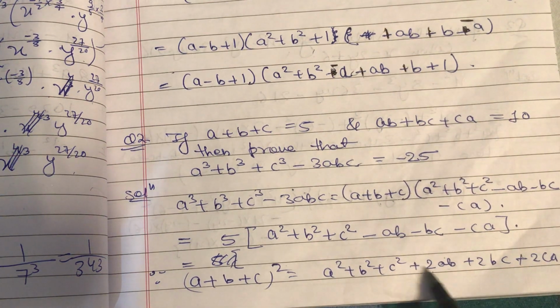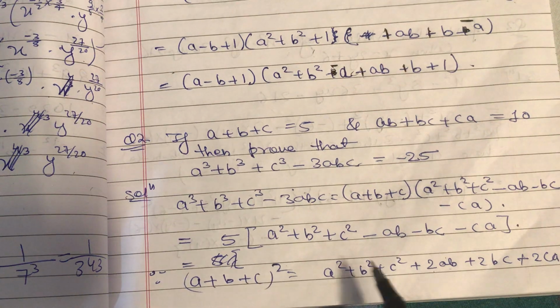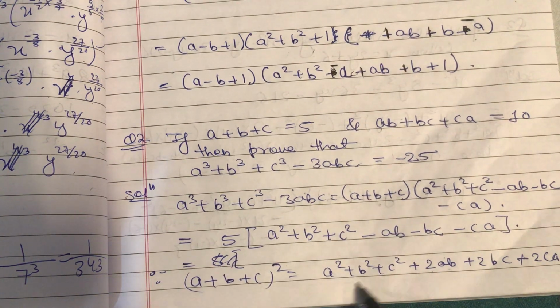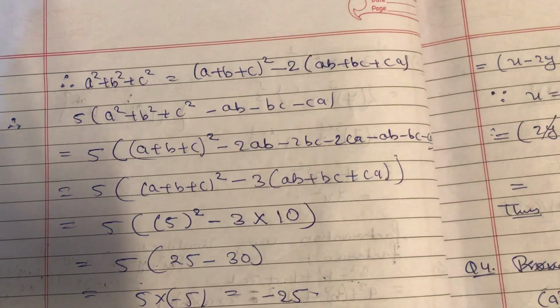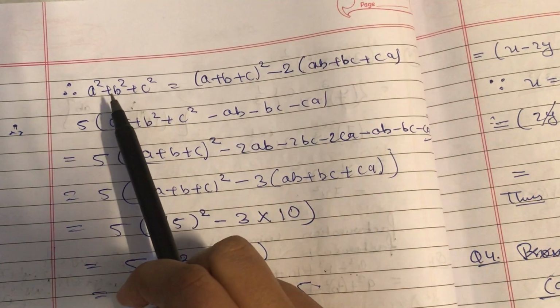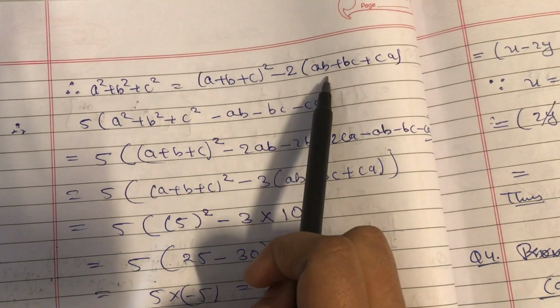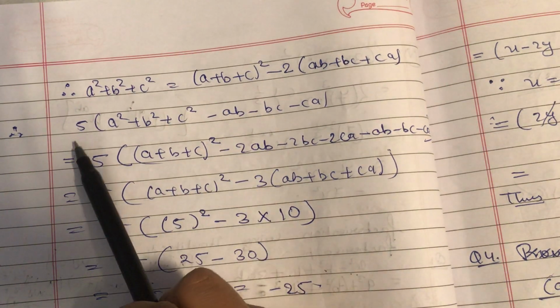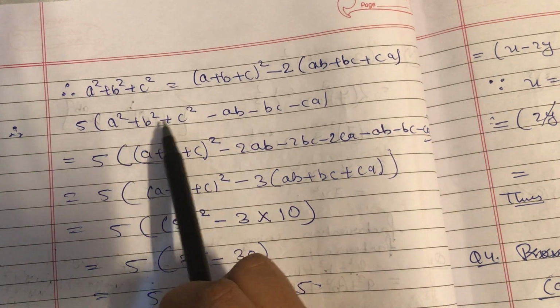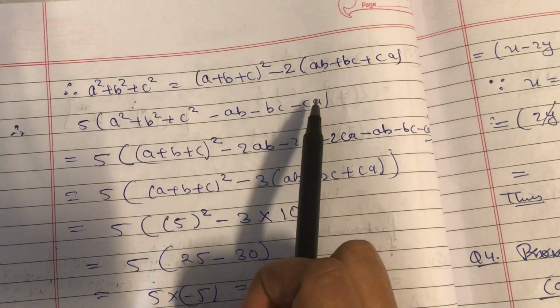Because I'll be shifting all these terms to the LHS side. So that will give the value of a² + b² + c², right? So I have done exactly the same. What I did here is that since a² + b² + c² is this much, I have shifted that. So I can say that the given question is 5(a² + b² + c² − ab − bc − ca).